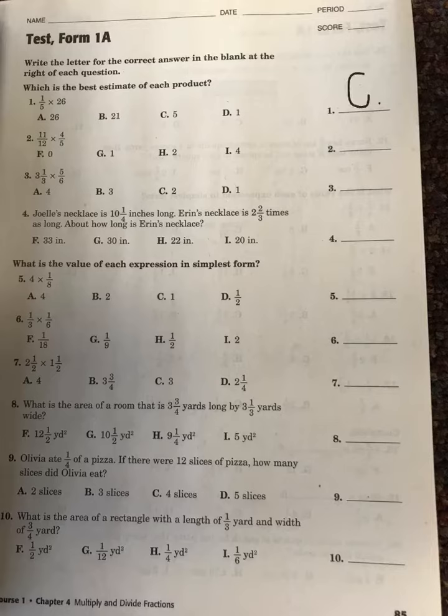Number 2, 11/12 times 4/5. You know that both of these fractions are close to 1, and if you take 1 times 1, your answer would be close to 1, letter G.